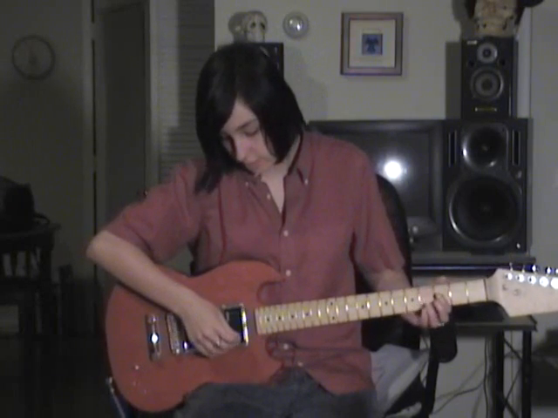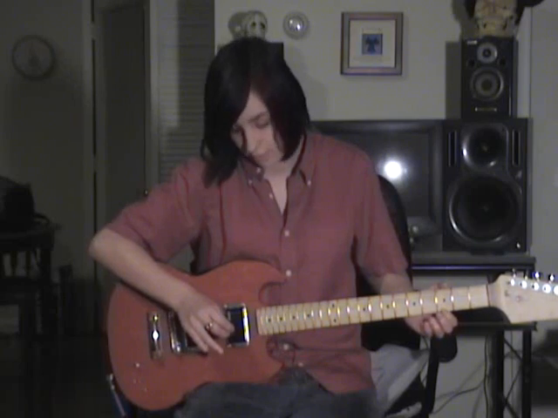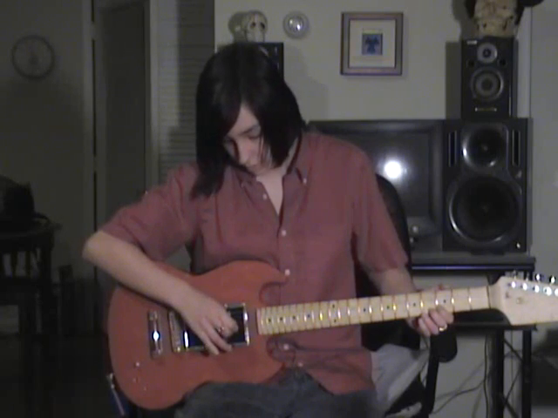Before we actually learn the chords, we need to cover the basics. First, I'm going to explain to you the names of the strings and their numerical order. This string is the E string. It is the first string. This string is the B string. It is the second string. This string is the G string, and it is the third string.